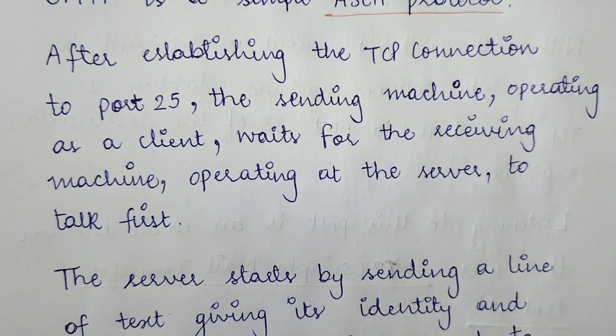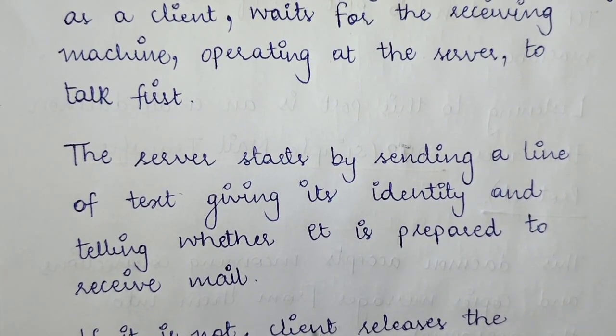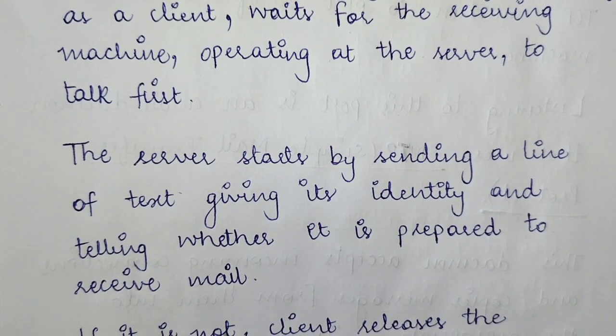So whenever a connection has been established between the sender and receiver using the TCP connection to port number 25, the sending machine operates as a client and the receiving machine operates as the server side. So the sending machine basically waits for a response from the receiving machine. That means it waits for the receiving machine to talk first. It waits for the receiving machine to respond to the connection.